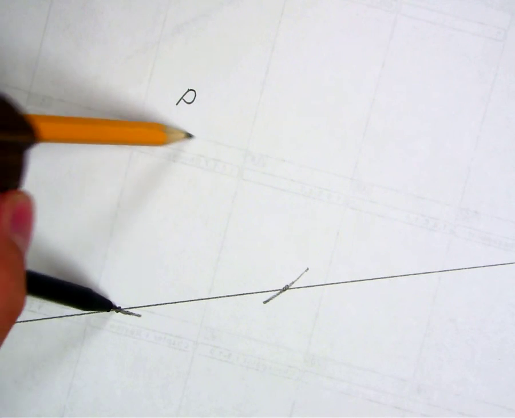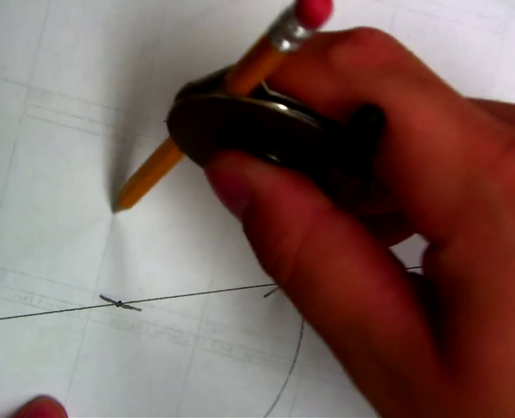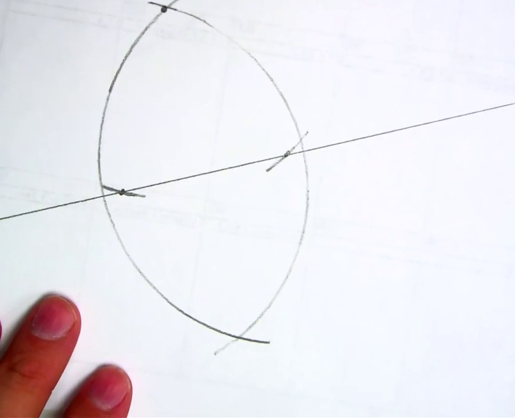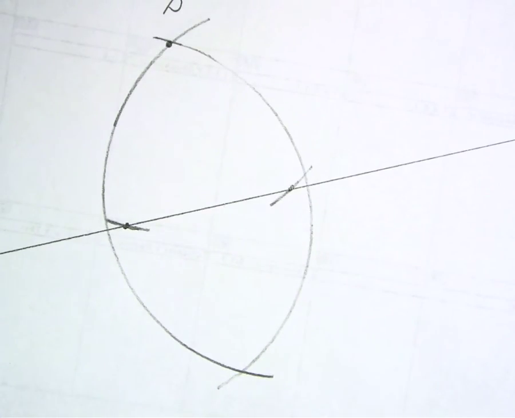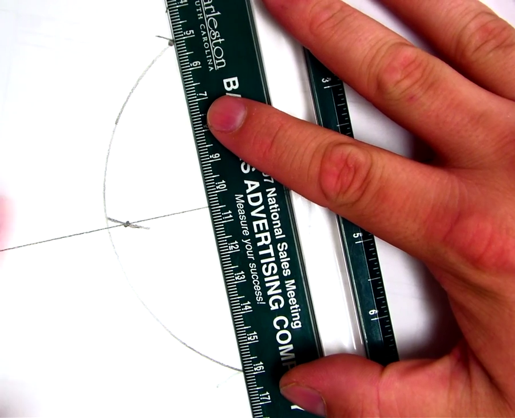Again, remember that's going to go through P on the top, or it should be going through P on the top if you didn't move your compass at all. So we've made our two arcs there. That creates a perpendicular bisector, or perpendicular to the line through a point.